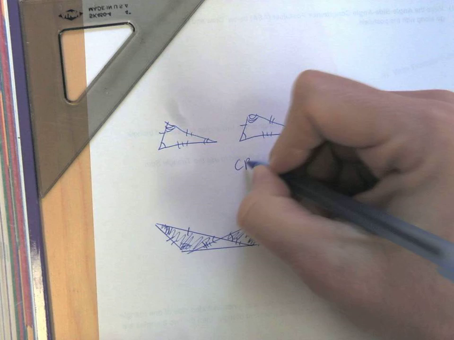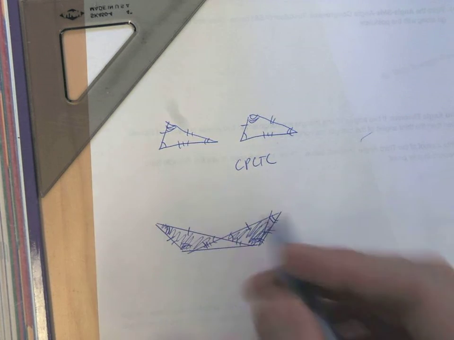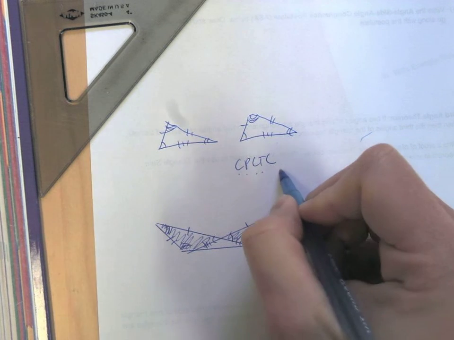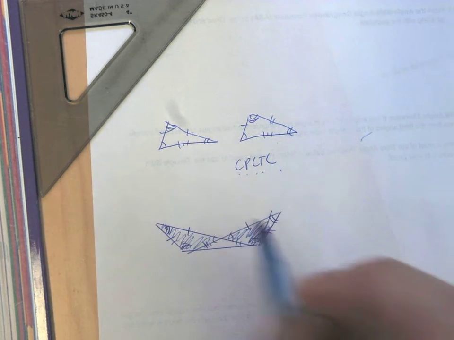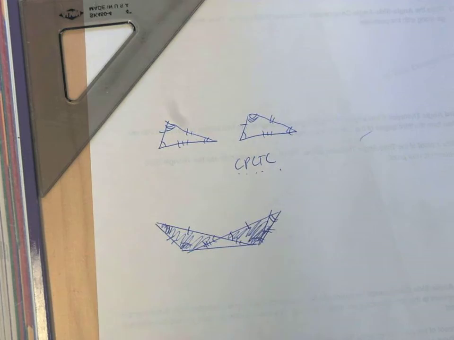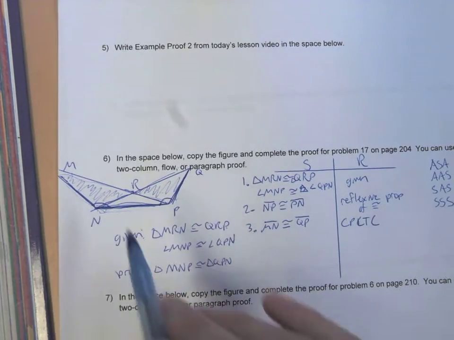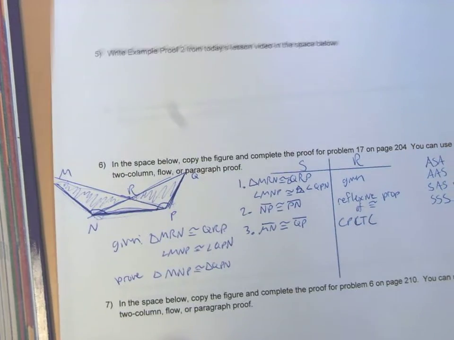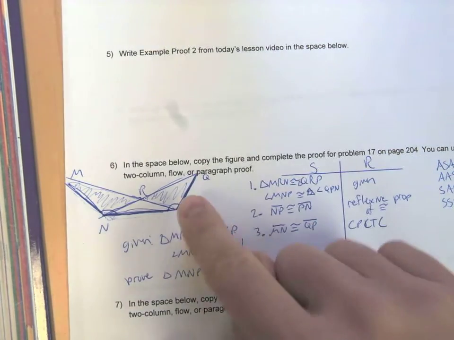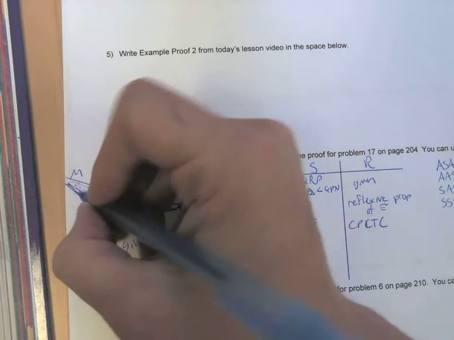Okay, we use this abbreviation, CPCTC, as an abbreviation for that definition, and it stands for corresponding parts of congruent triangles are congruent. So the corresponding parts, these two angles, are congruent to each other because the triangles are congruent. That's kind of what we're doing here, right? We have these shaded triangles. We started with the shaded triangles congruent to each other, and that means that the corresponding parts of those triangles have to be congruent to each other, right?